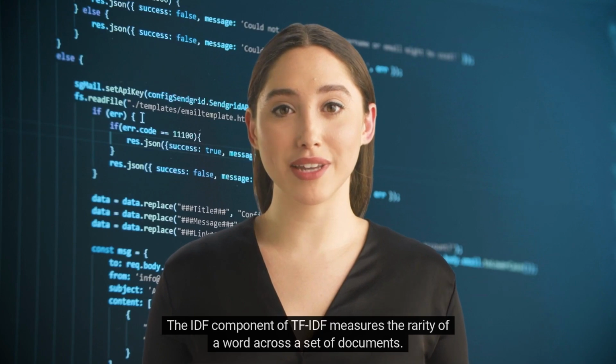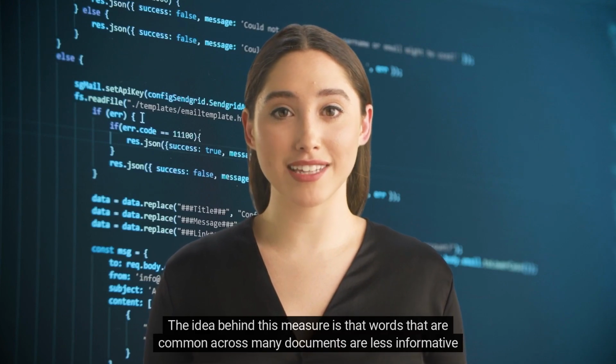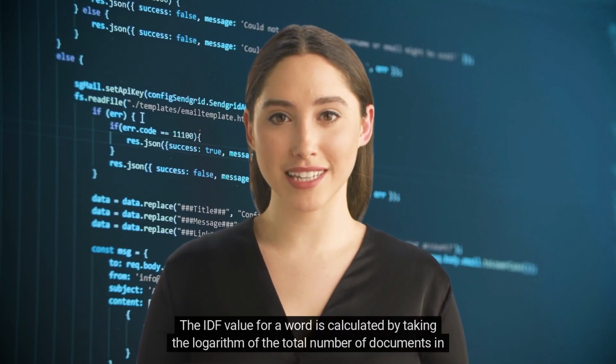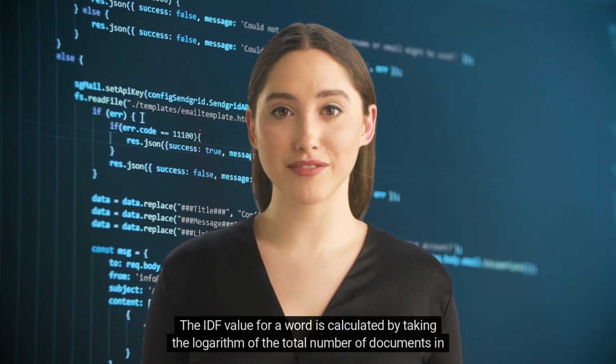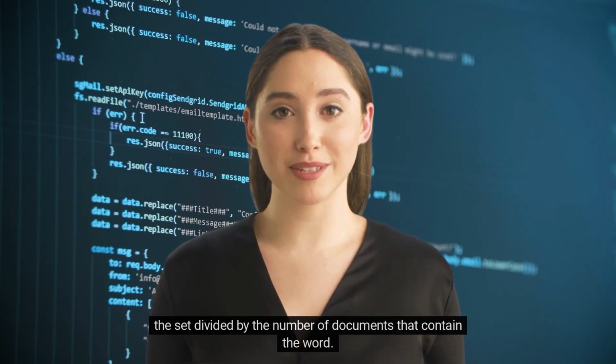The IDF component of TF-IDF measures the rarity of a word across a set of documents. The idea behind this measure is that words that are common across many documents are less informative than words that are rare. The IDF value for a word is calculated by taking the logarithm of the total number of documents in the set divided by the number of documents that contain the word.